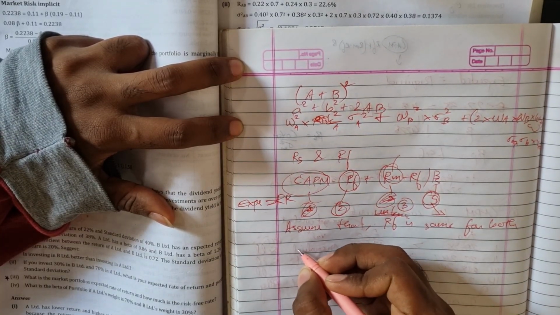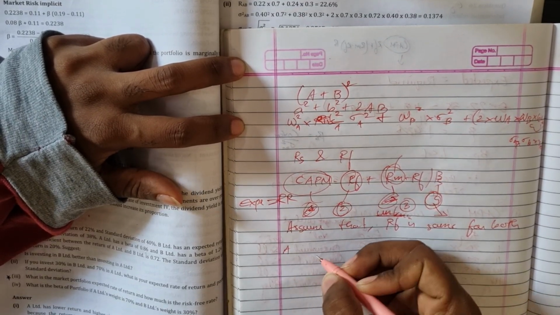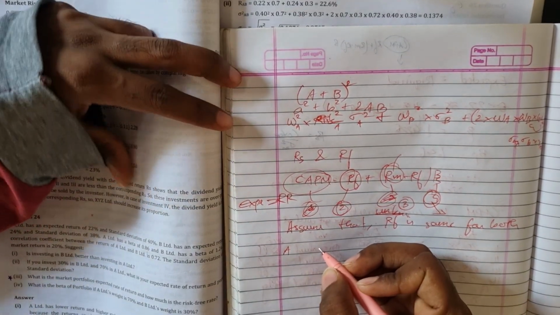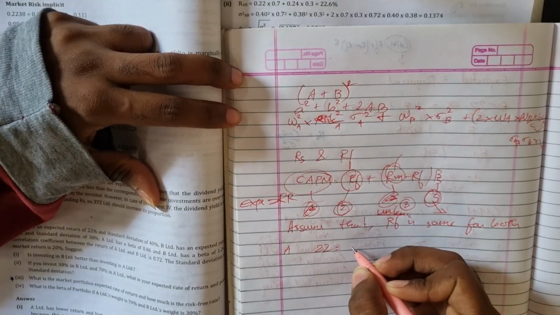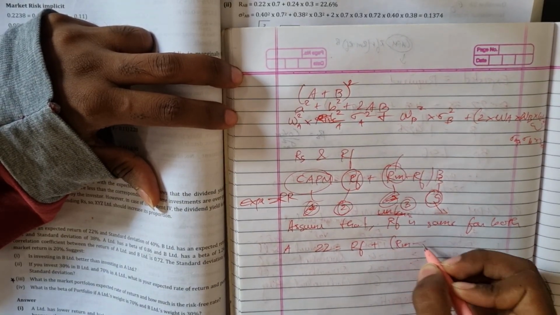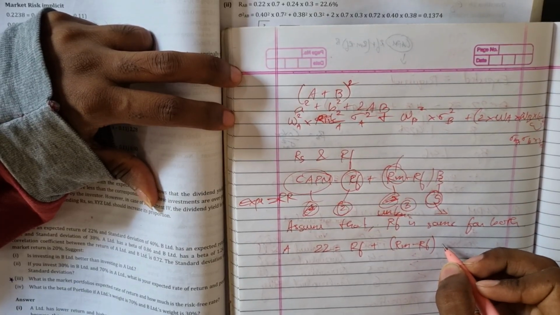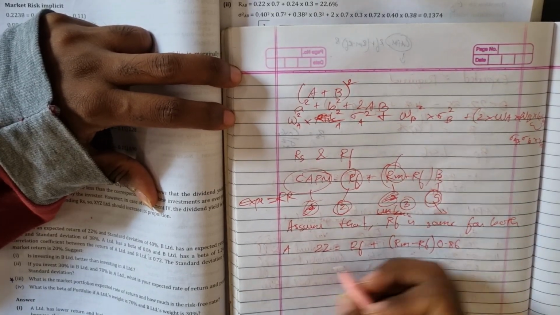See, now CAPM is equal to expected return, right? So for security A, what is my expected return? It is 22 is equal to Rf (not given in the question) plus beta times Rm minus Rf. Rm we don't know, but beta we know. Beta is 0.86, right?